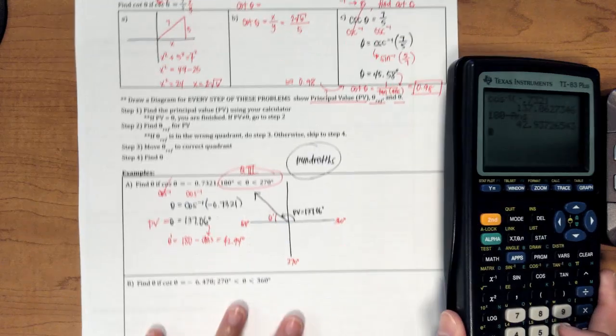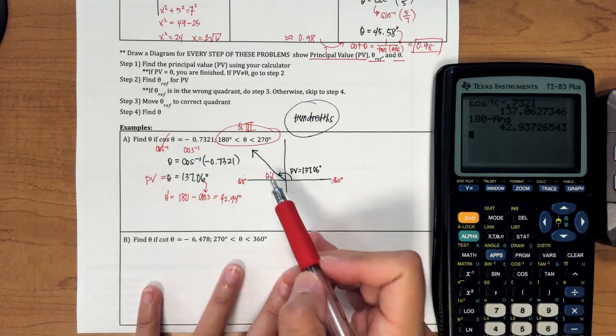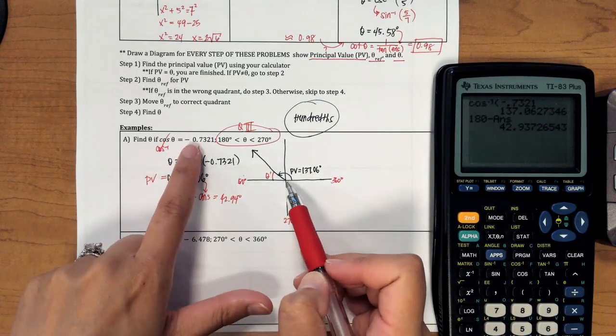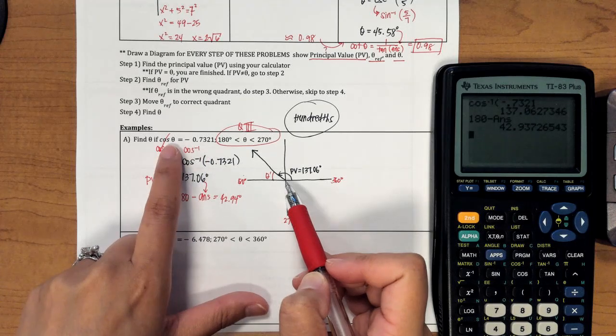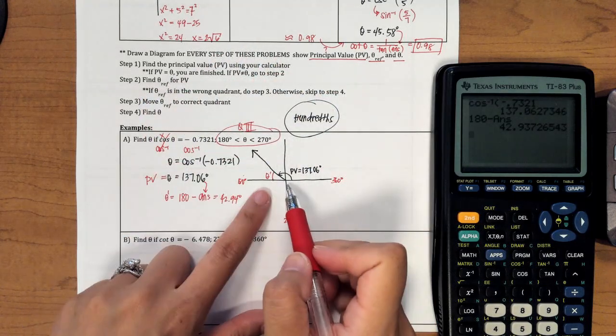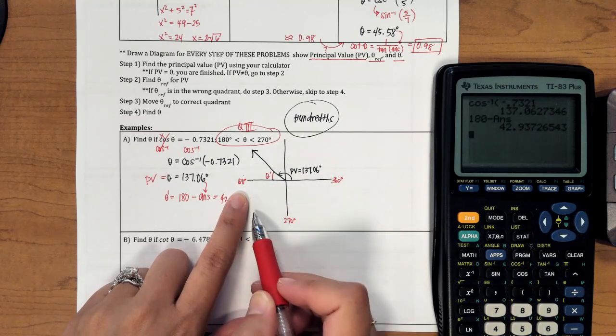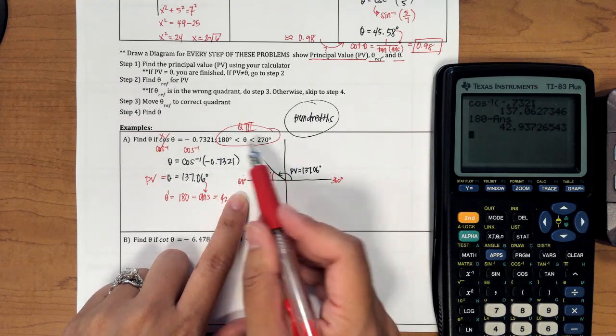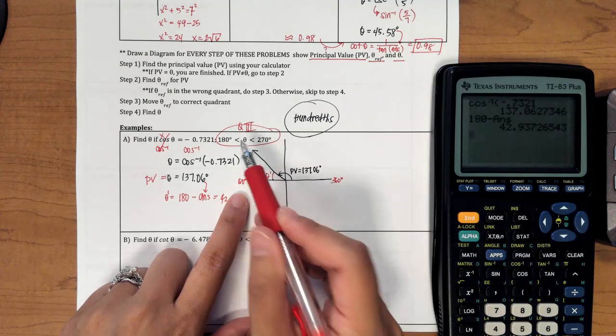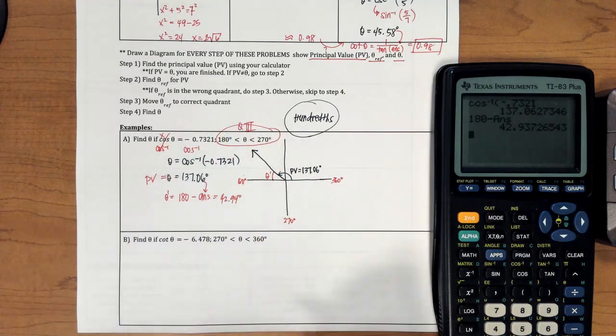And the reason for that is because your calculator can't tell if cosine is a negative value. Cosine is x, right? So if x is negative, it could be positive y or negative y, but there's no way to tell just from your cosine. The only way to tell is if someone tells you. So in this case, we want quadrant 3.